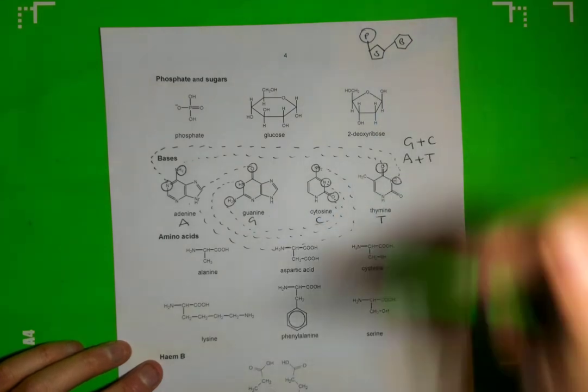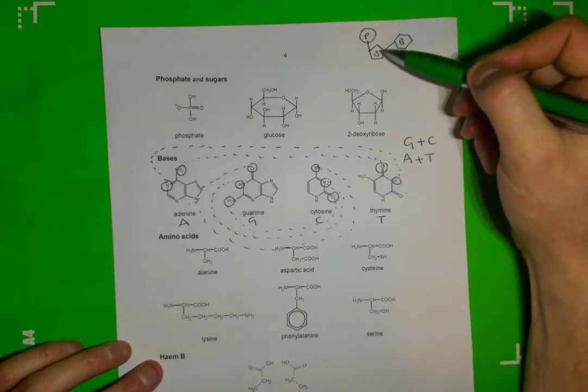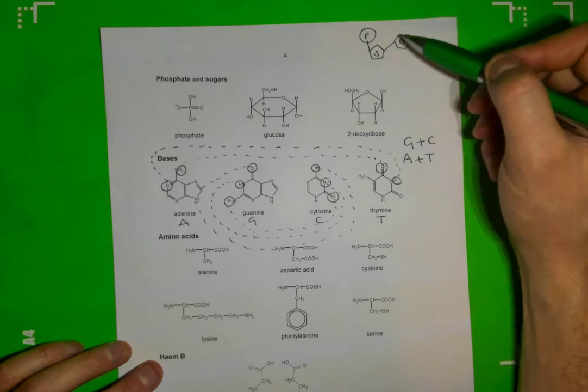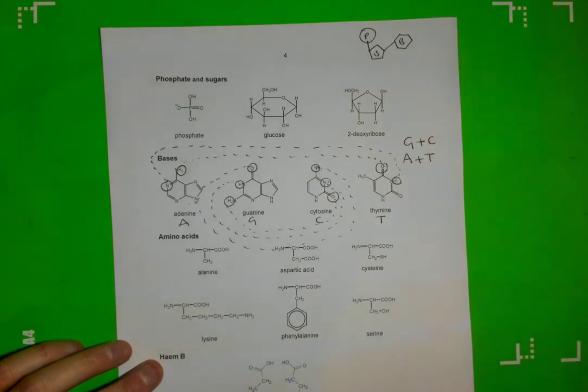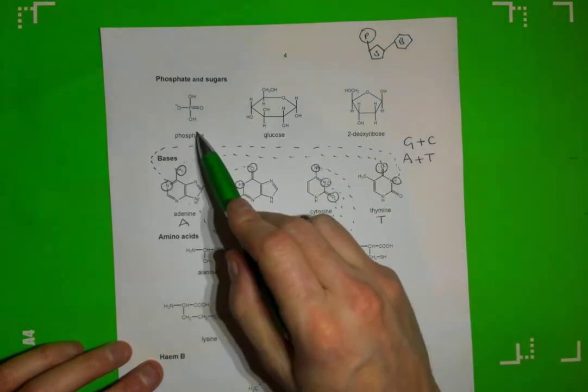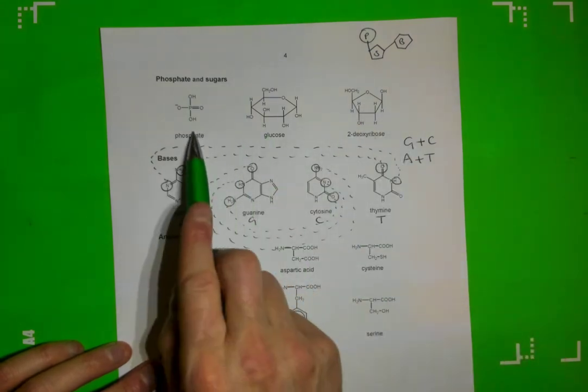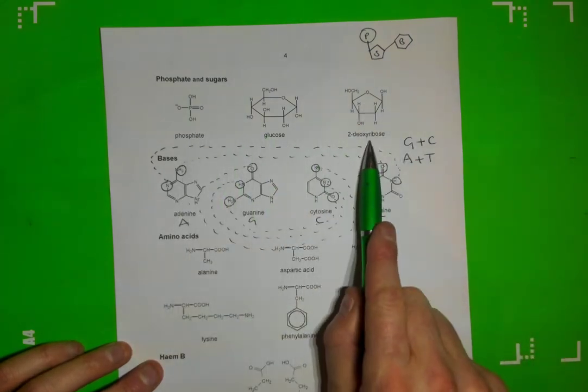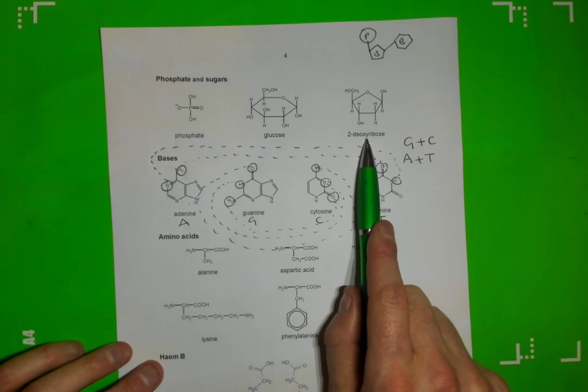So we need to know how the phosphate group bonds with the sugar and how the sugar bonds with the base. First, how the phosphate group bonds with the sugar. I'm going to pick the phosphate group here and 2-deoxyribose as the sugar.